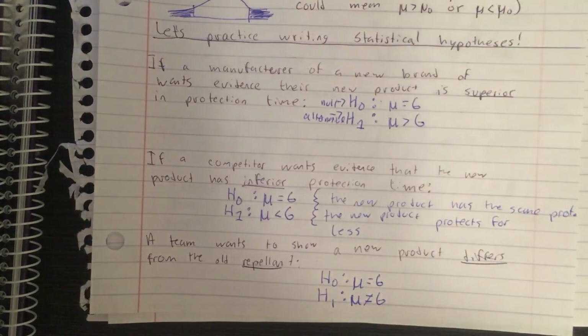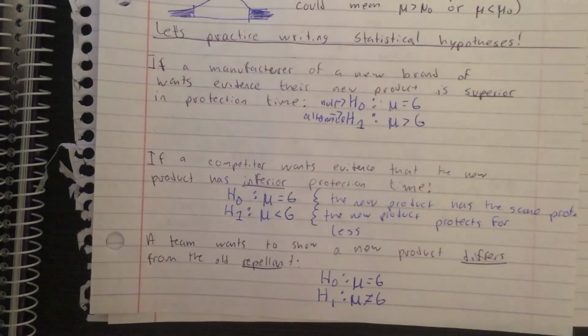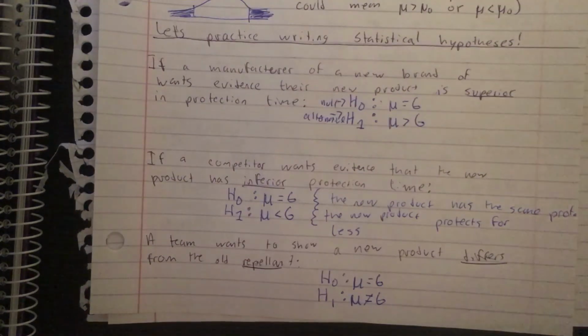So what I want you all to do real quickly, we're going to put a pause on the notes because I want you all to go and practice a few from 16a, because with hypothesis testing, the very first thing that we've got to be able to do is write a hypothesis. So we're going to put the brakes on for just a second, and then we will pick this up.